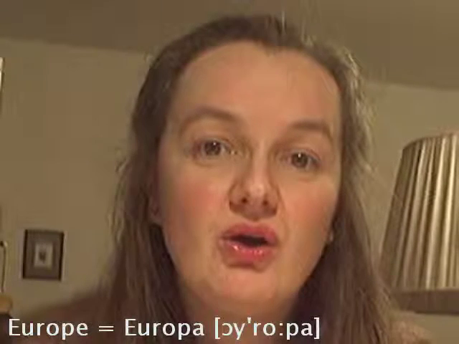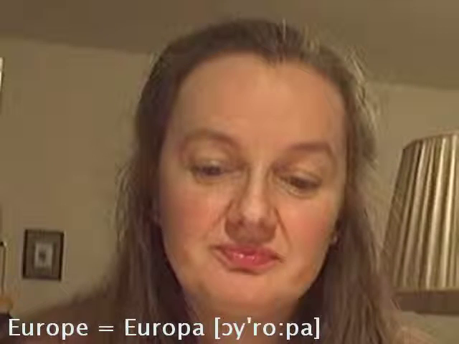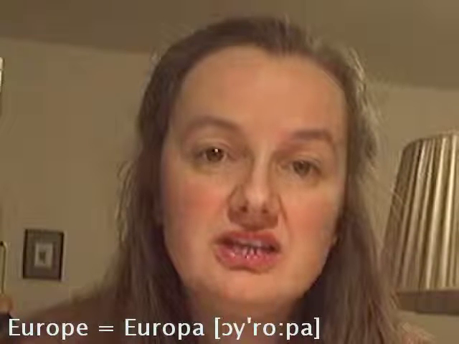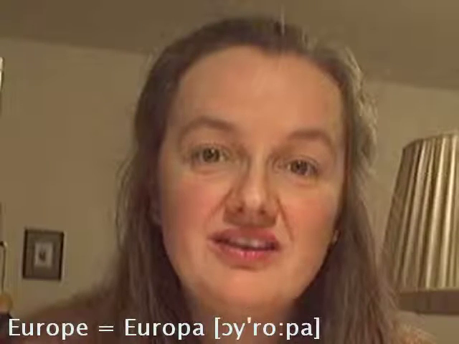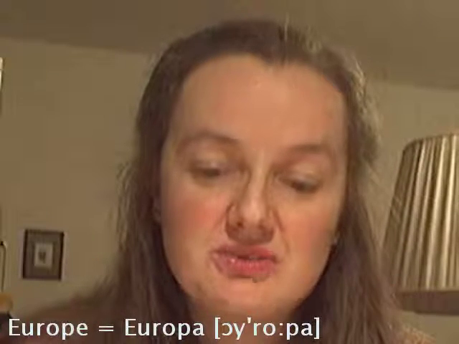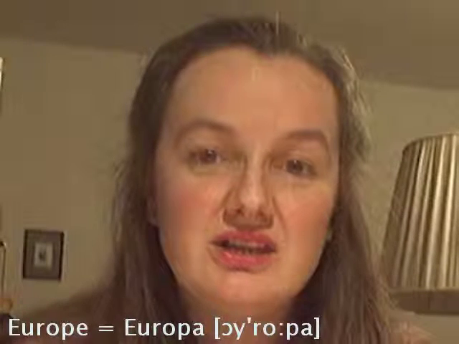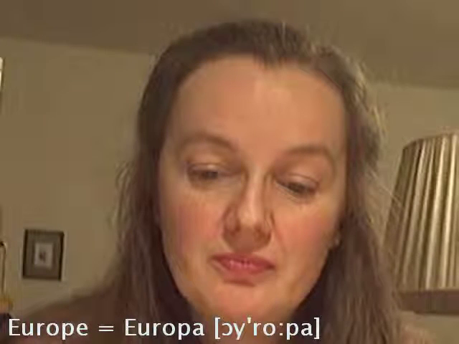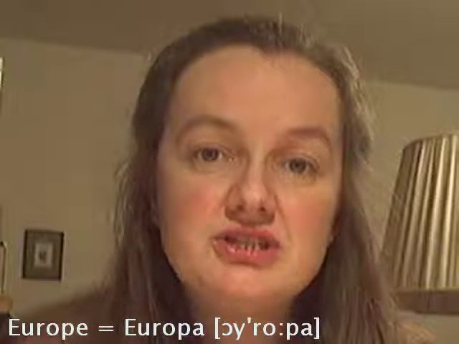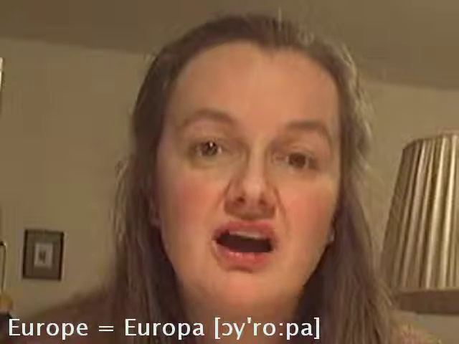Then I have the German word for Europe, and in German this is Europa. You see the oi sound at the beginning, and in the phonetic script we use the sign for the open O sound and the sign for the Ü sound. And in this word you can see that the second syllable is stressed because we have the little tick in front of the R.